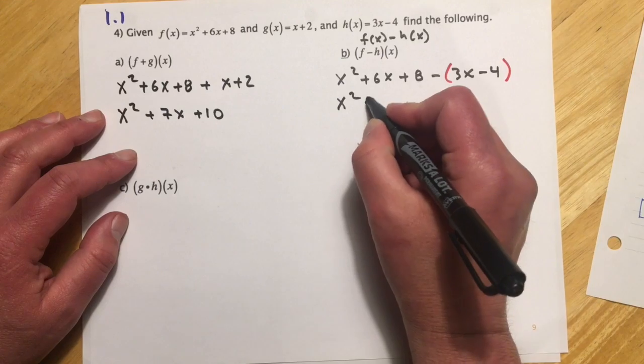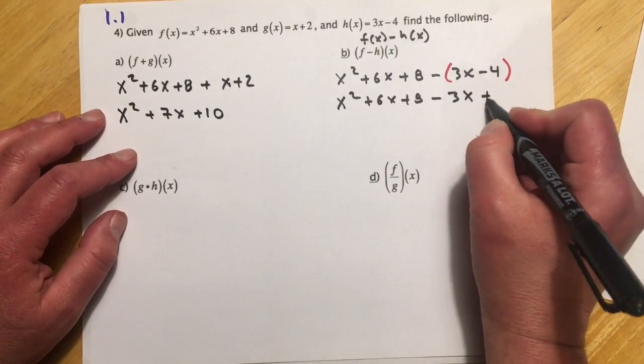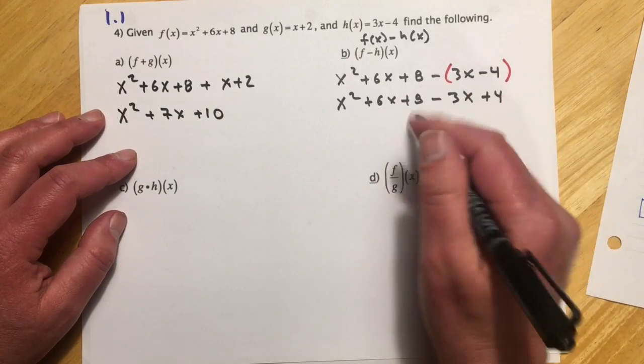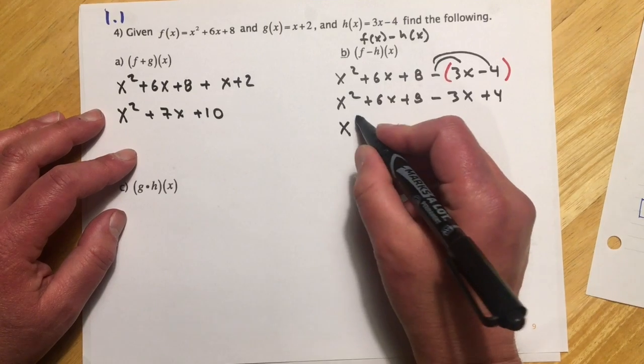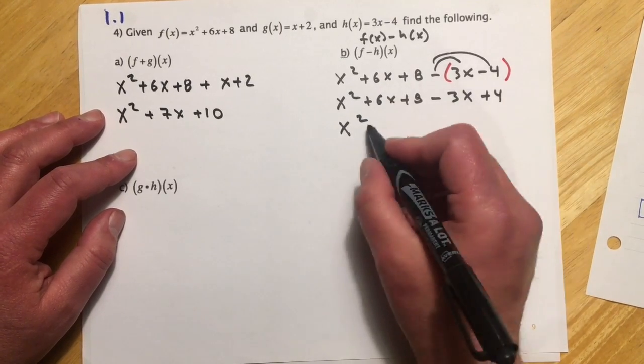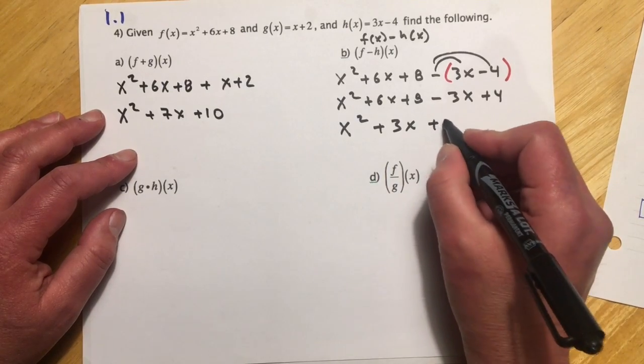So x squared plus 6x plus 8, and then minus 3x, and it becomes a plus 4. You're welcome to do that in your head, but just showing that the sign distributes. And collecting, I got x squared, 6 minus 3, so that's going to be a plus 3x, 8 plus 4, and 12.